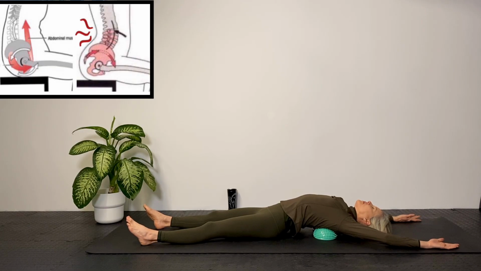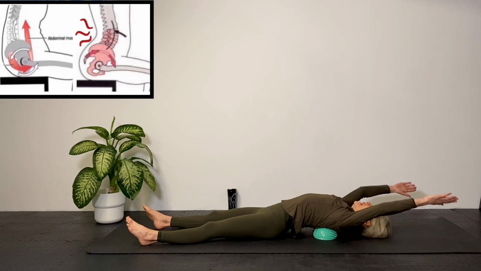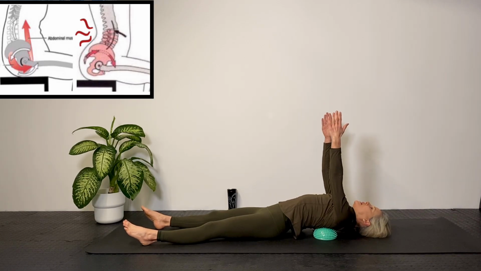Breathing in and exhaling. Breathing in and exhaling. 2 more. Breathing in and exhaling. Last one, breathing in. On your exhalation, reach the hands up to the ceiling, palms facing towards your feet.